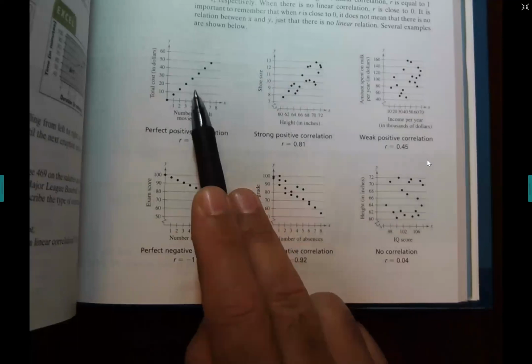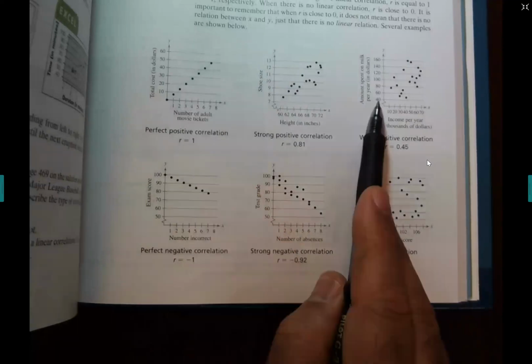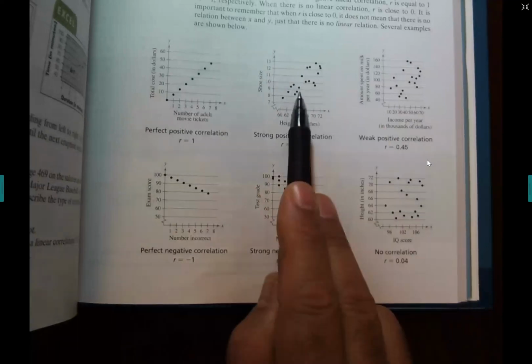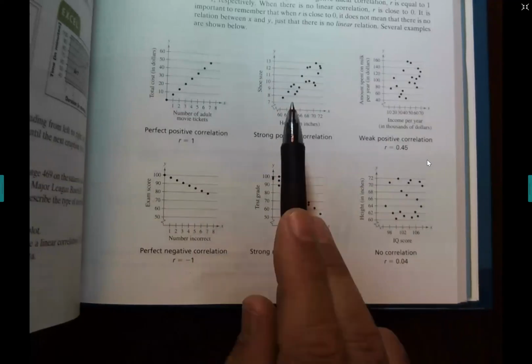And your calculator can do a scatter plot as well to show you those dots, which we're gonna do in one comprehensive example in a little bit. Any questions, guys, so far?